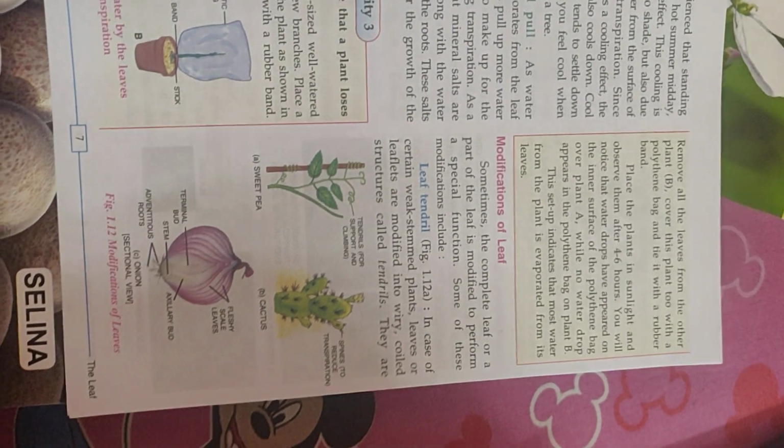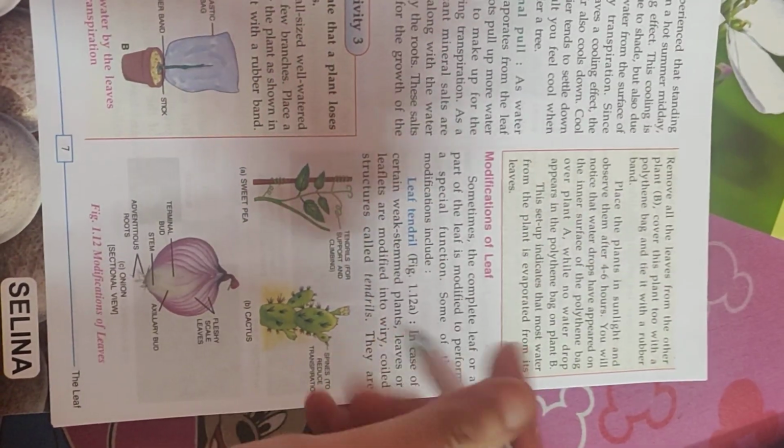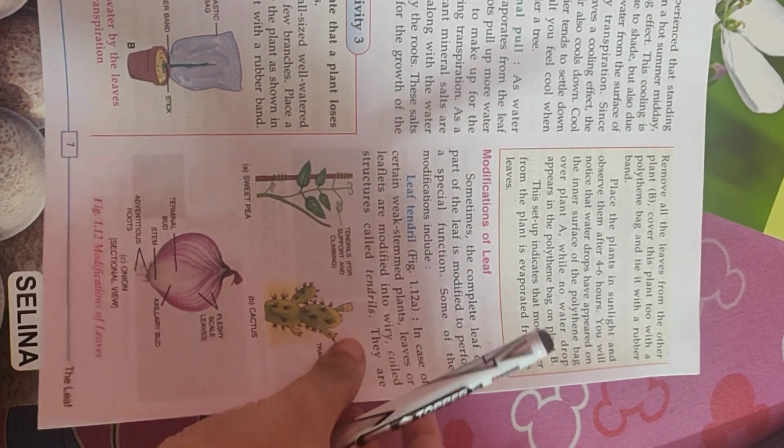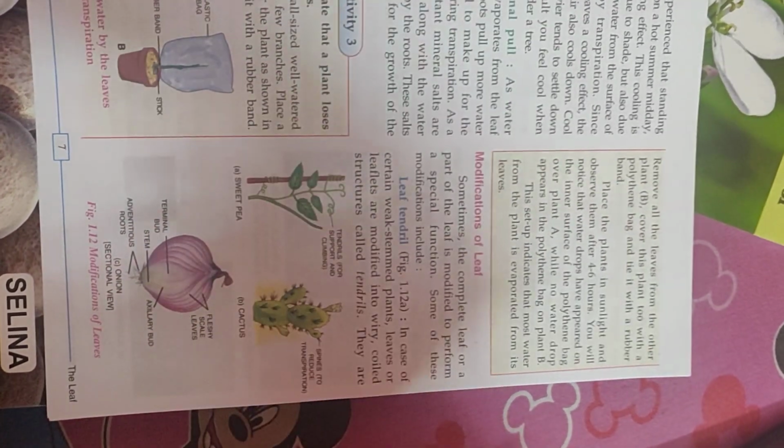Now we come to modifications of leaf. This modification of leaf I will explain in another video.